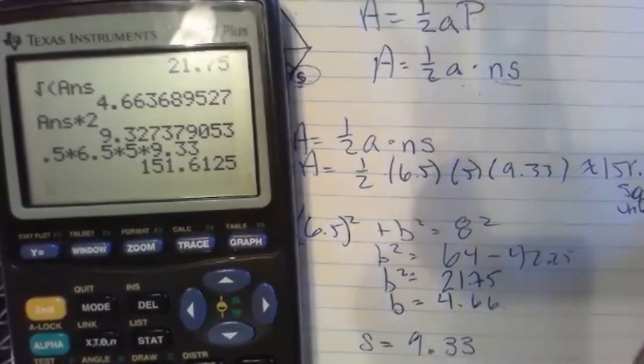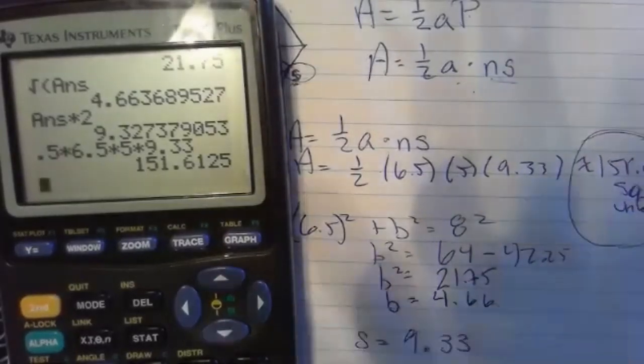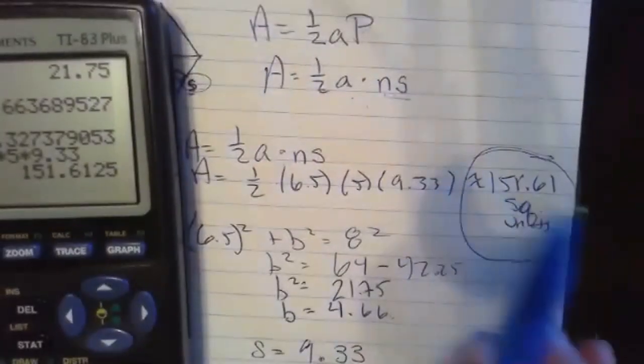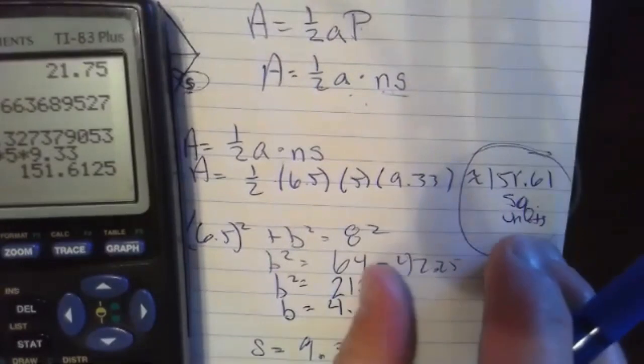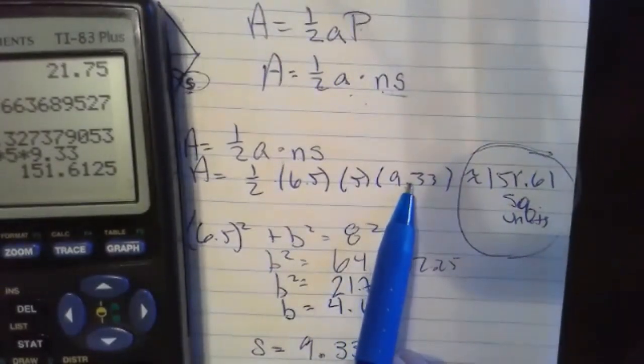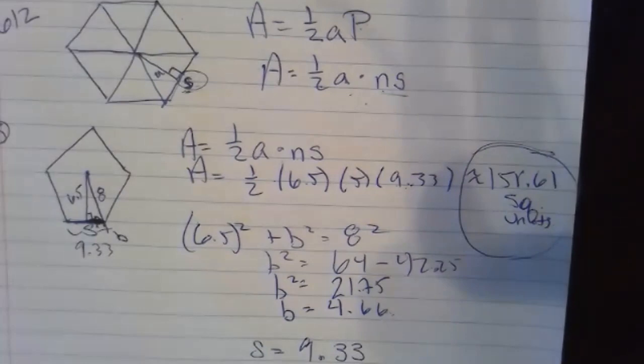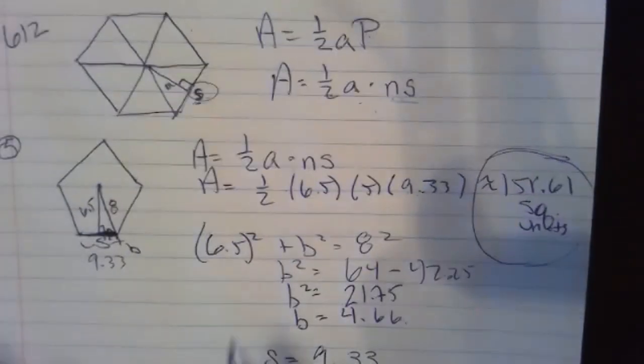They don't tell us what the unit is, so square units. Now the book's answer is 151.57. I rounded a few times, so that could be one reason why I got a different answer. However, I will also tell you, the book does it a little differently. So I just want to walk you through that.